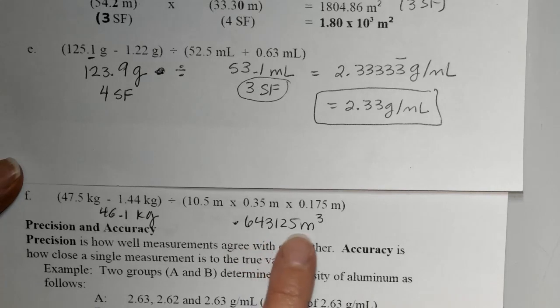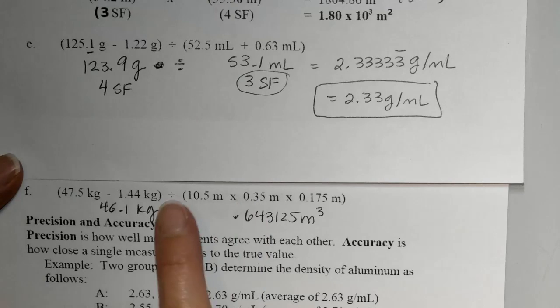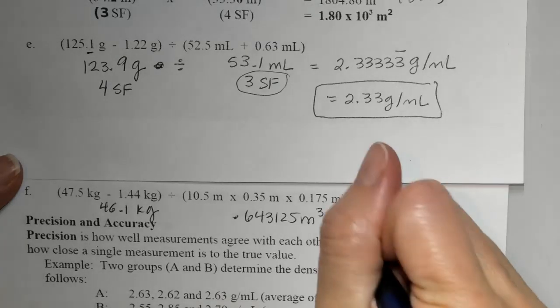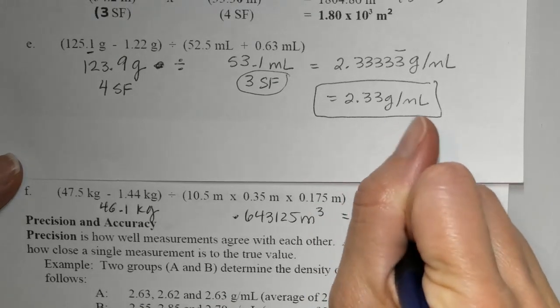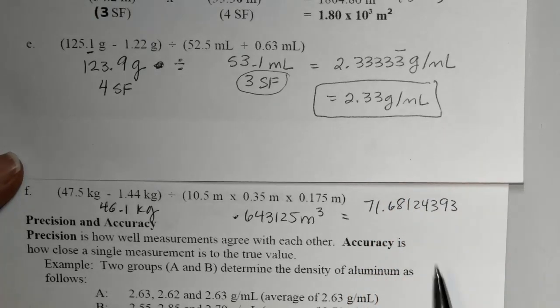I'm not going to round that yet because I would lose some of my information. And multiplying and dividing, it's the same, right? So I'll show you what I mean. I'm going to take my 46.1, divide that by 0.643125, and calculator gives me 71.68124393, right? Way too much information.